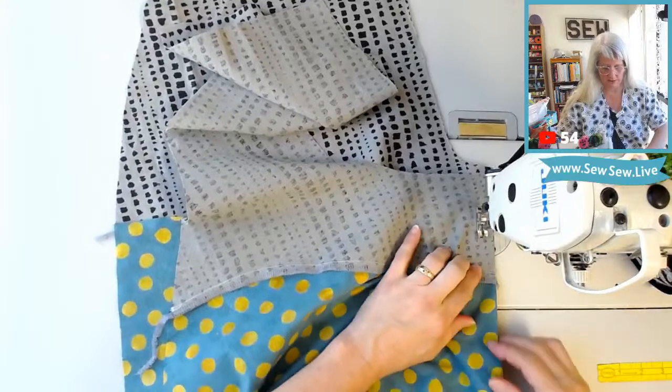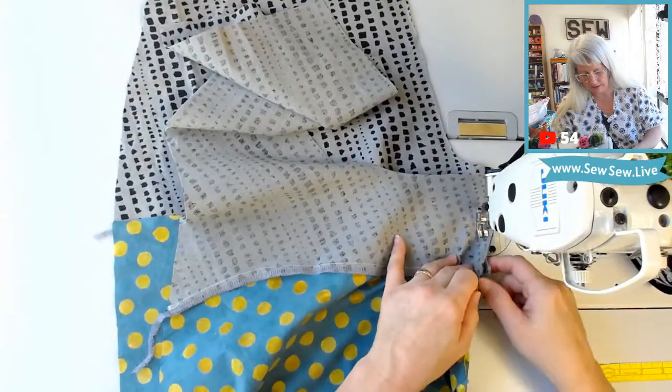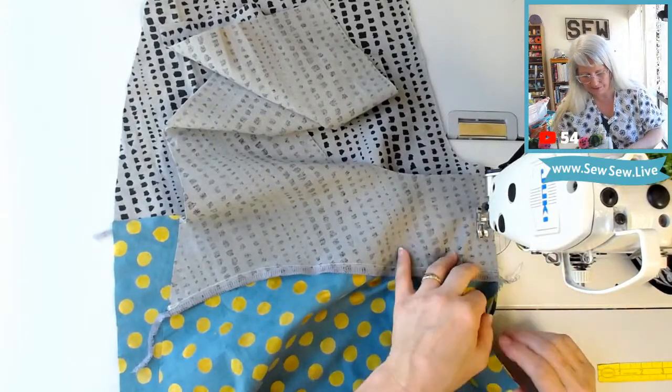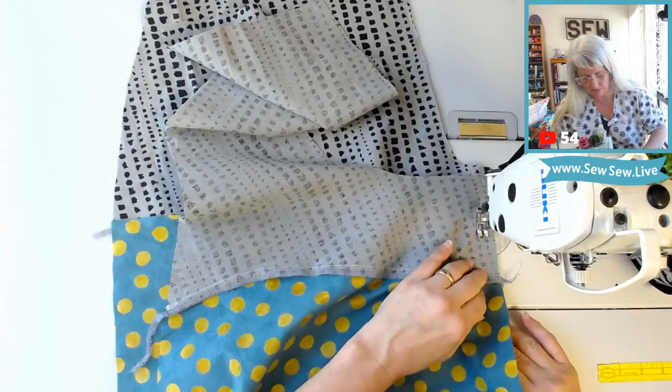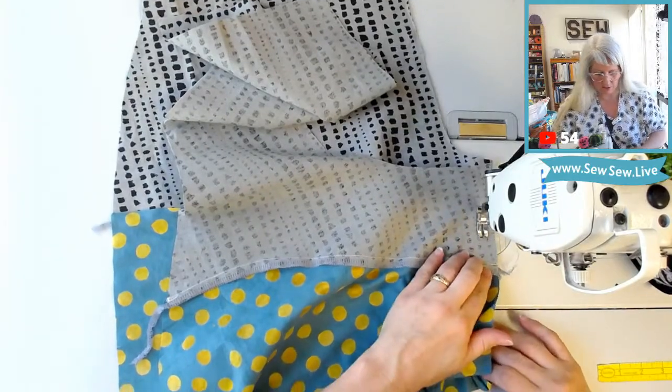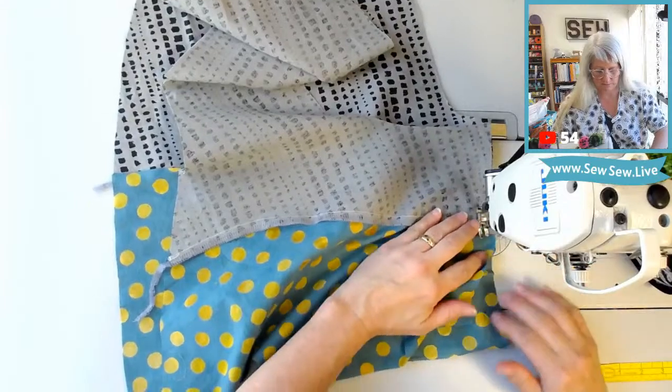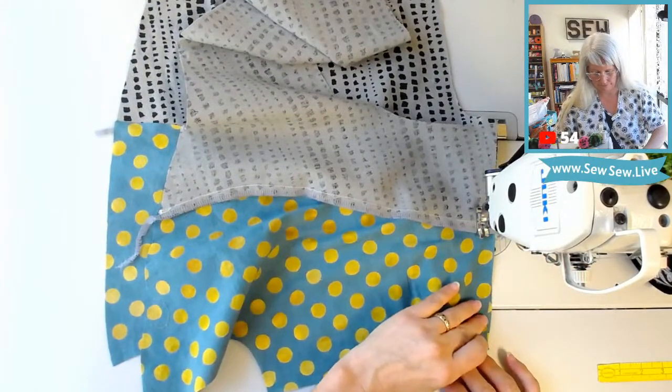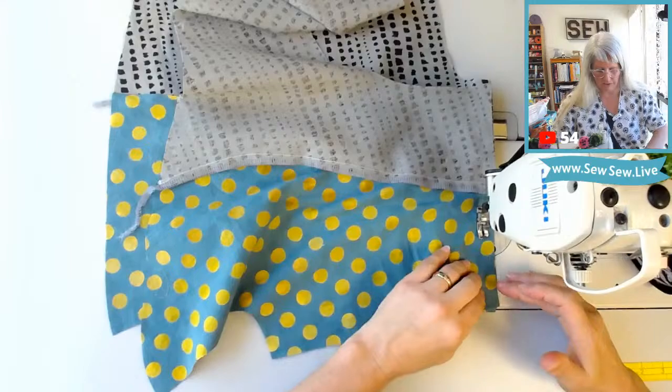I feel like I noticed that these shoulders were off when I was laying it out too. It was on the back of my mind. Let's try and get that to match really nice. And then we're going to add the piping.